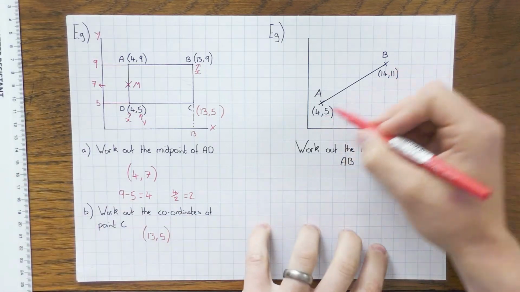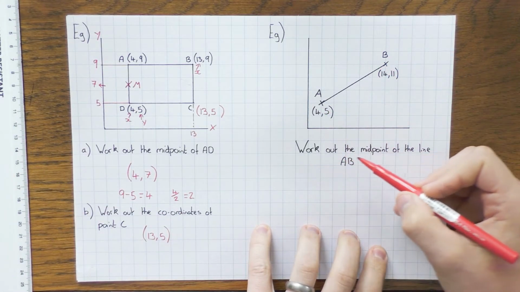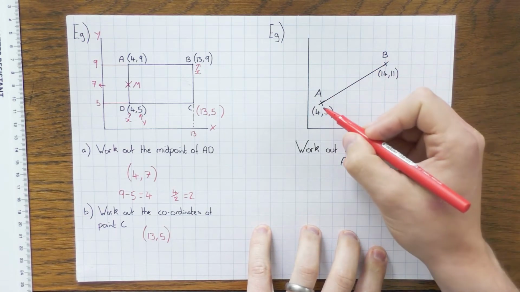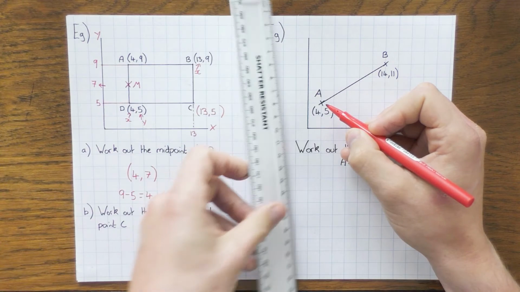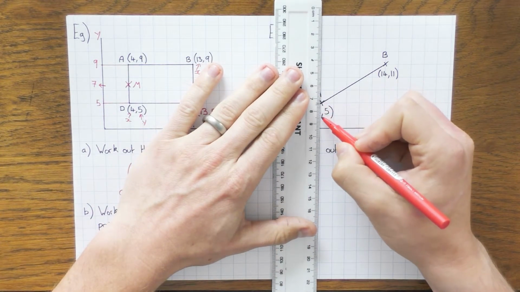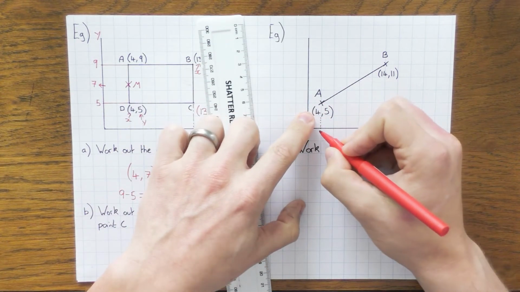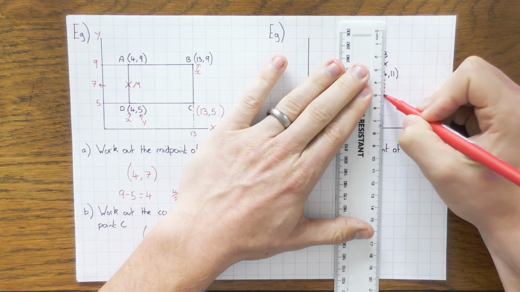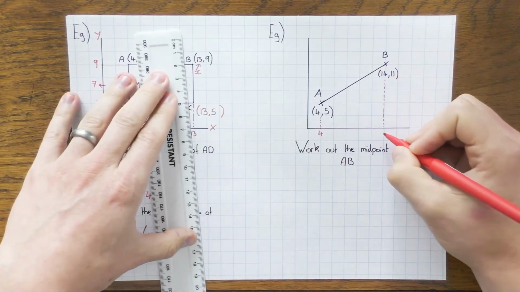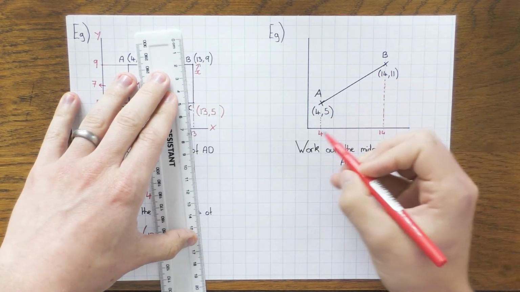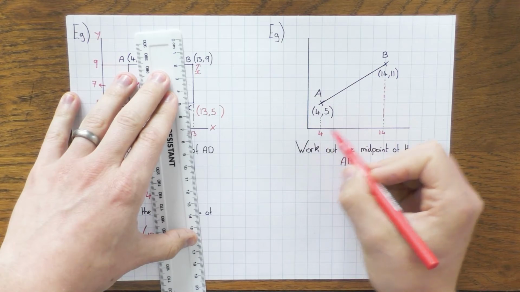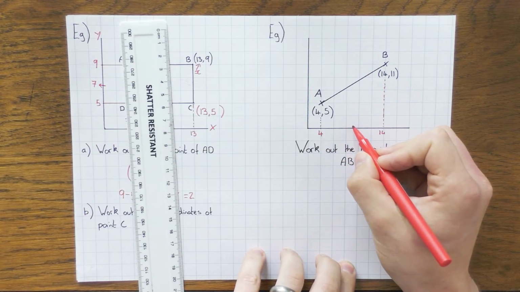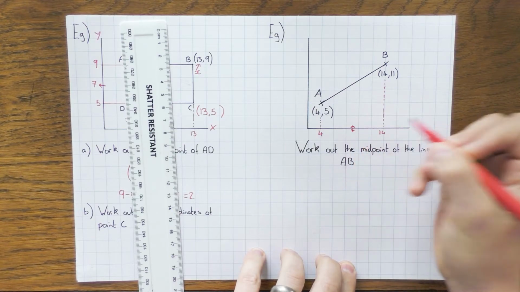This one here is slightly trickier because it's a diagonal, but again I'm trying to find out the midpoint of the line between A and B. So if I look at the x-coordinate here, come down, the x-coordinate there is 4, and the x-coordinate here is 14. Remember, the first number is where it goes along the corridor. So I have 4 and 14. And again, I need to find out the middle value. Okay, what is the middle value?